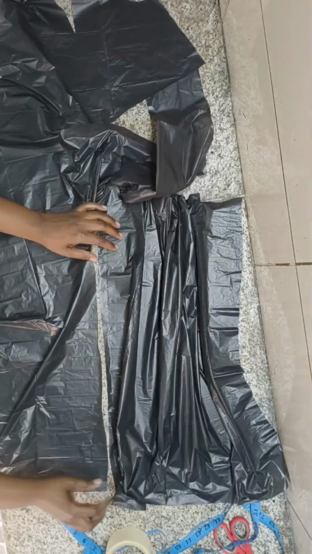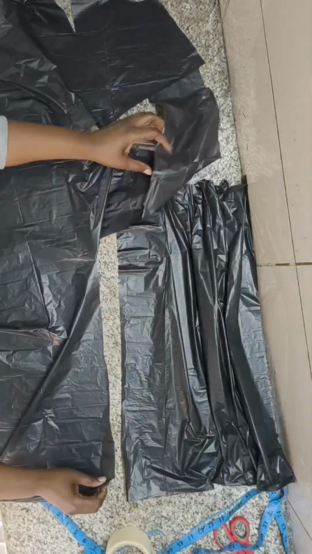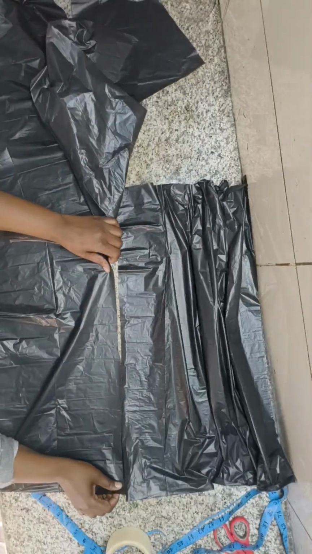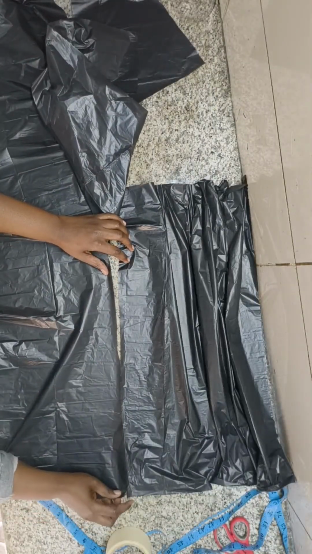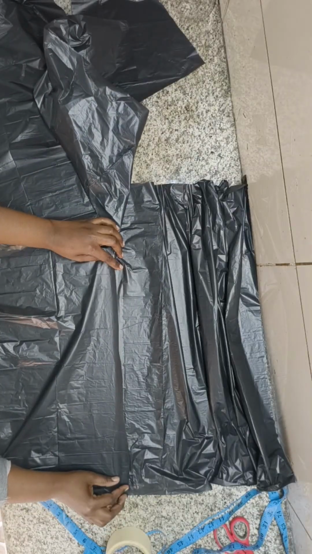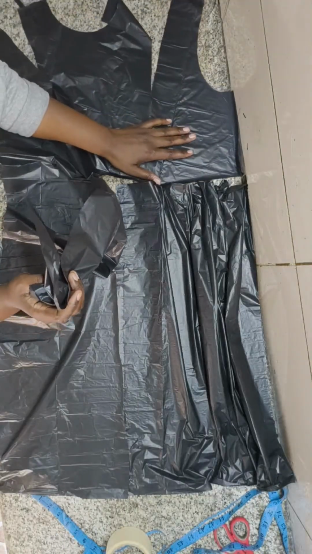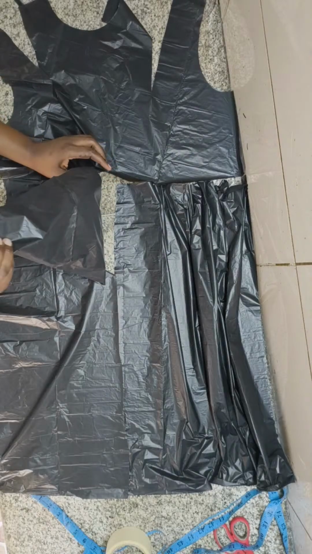So this is how this dress is supposed to be arranged. This is supposed to connect here like this. And this is supposed to connect here.